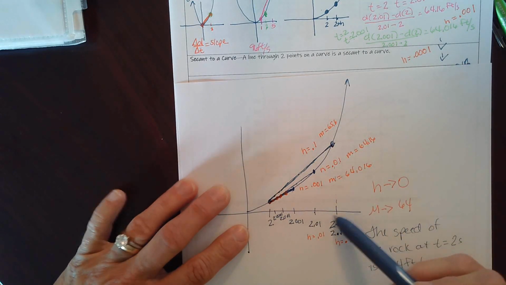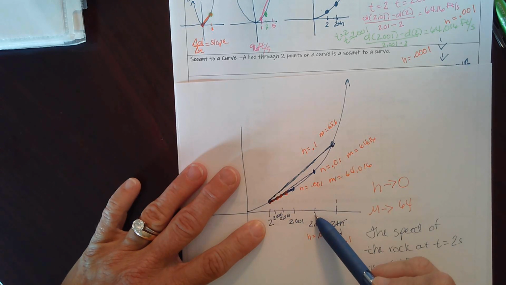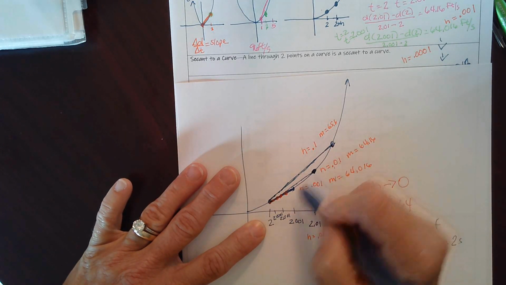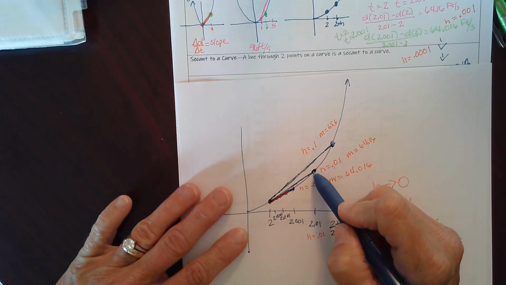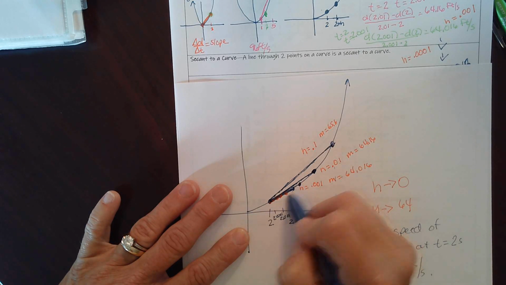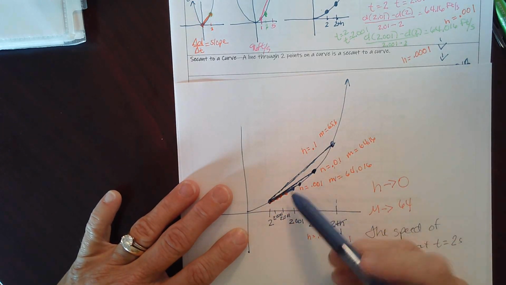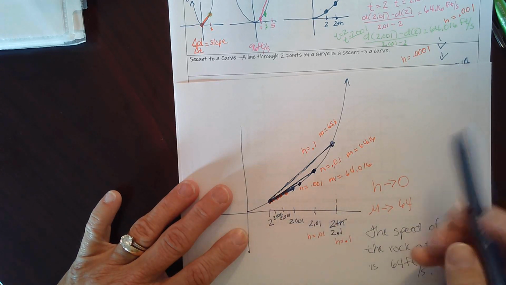As we chose a time that was getting closer to 2, the point on the graph and the distance between the 2 points began to get smaller. So the secant lines kept getting smaller.